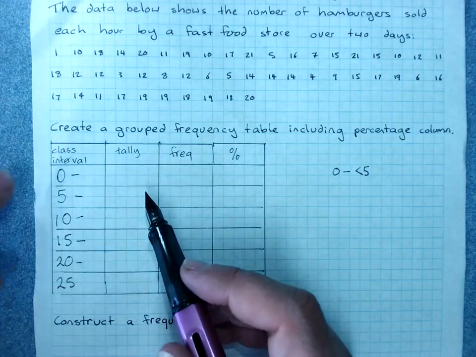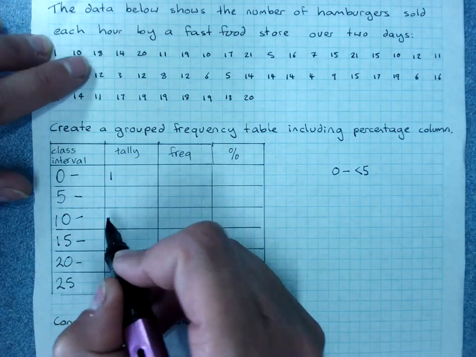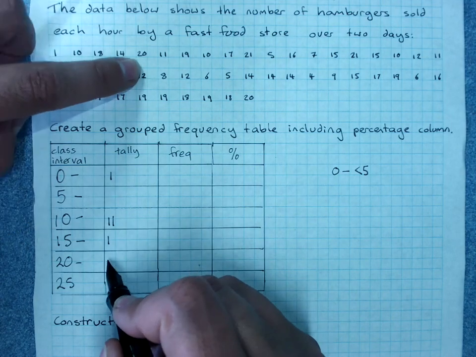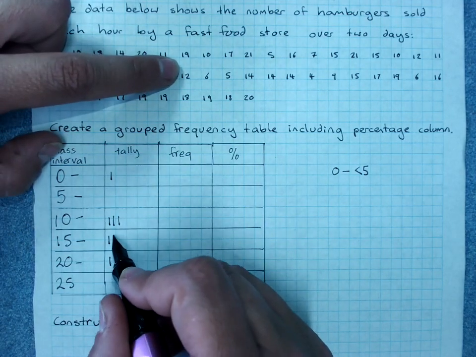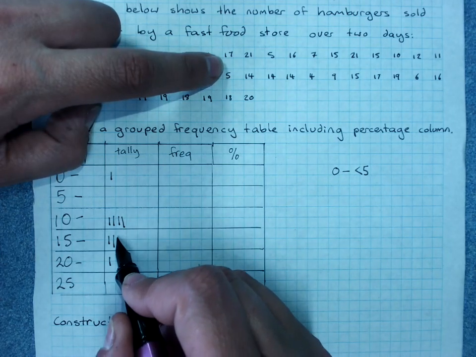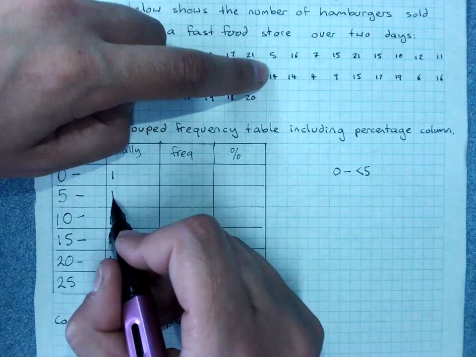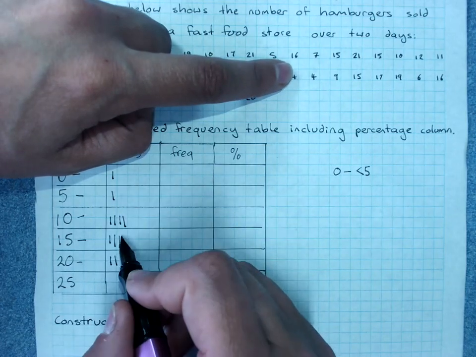So then we tally it up. So you see there's no uncertainty where the 5 should go using this method.